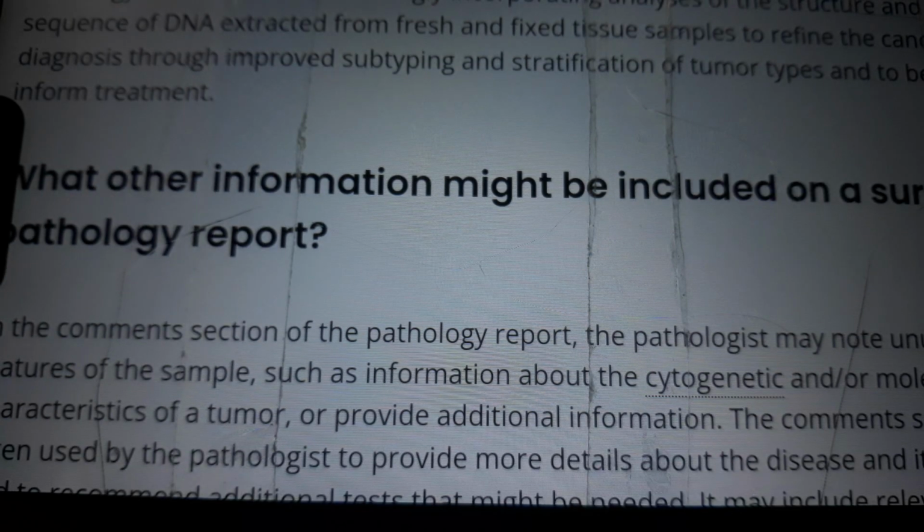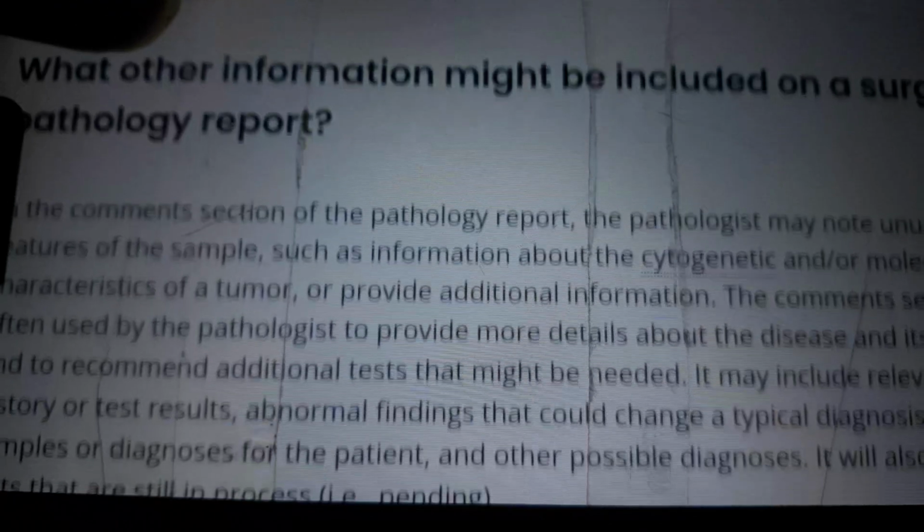Pathology examination is increasingly incorporating analysis of the structure and sequence of DNA extracted from fresh and fixed tissue samples to refine the cancer diagnosis through improved subtyping and stratification of tumor types and to better inform treatment.